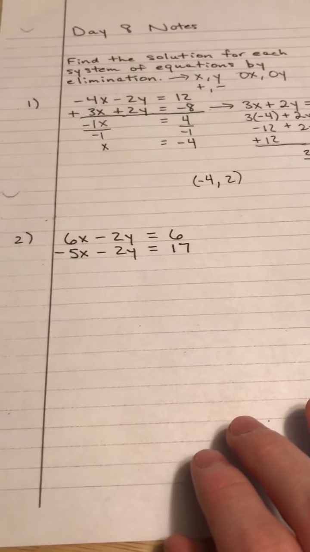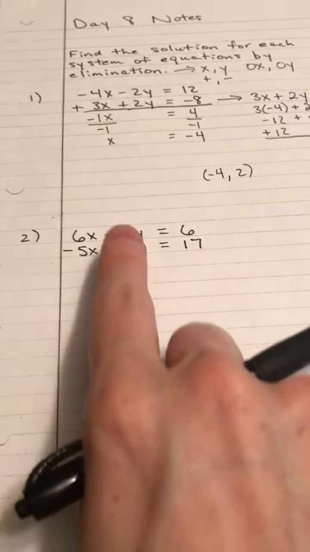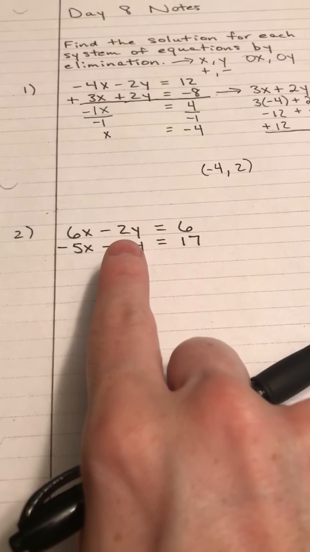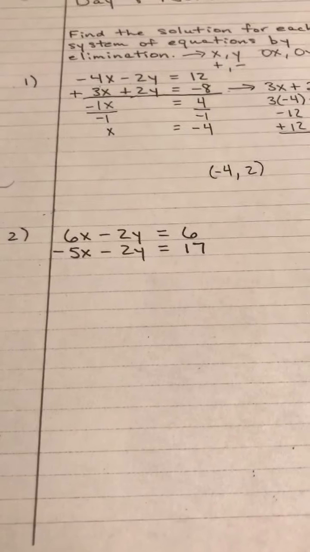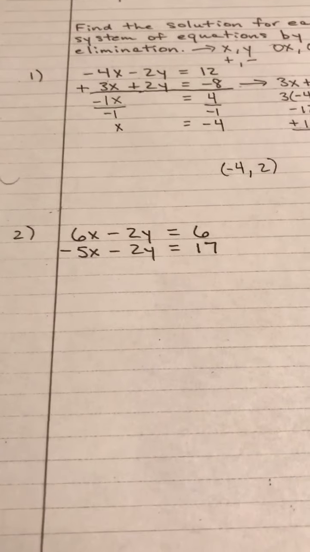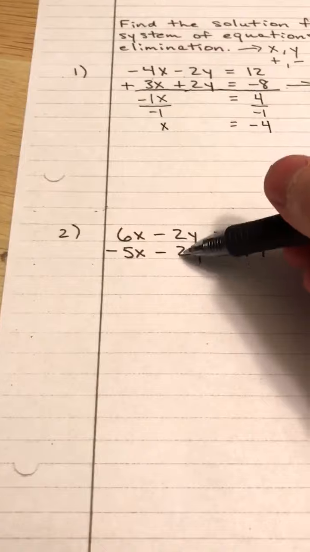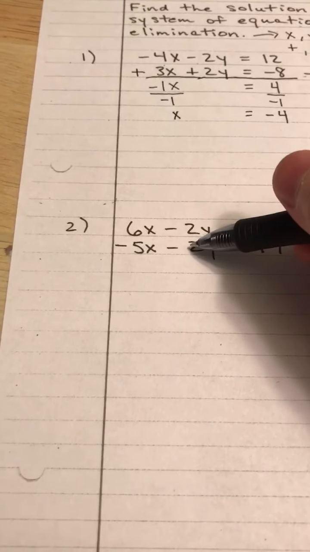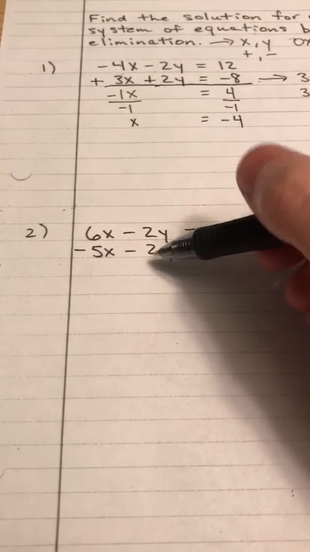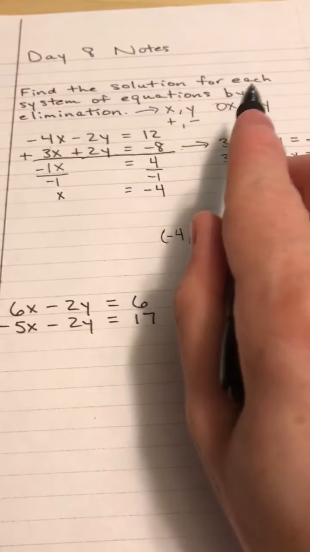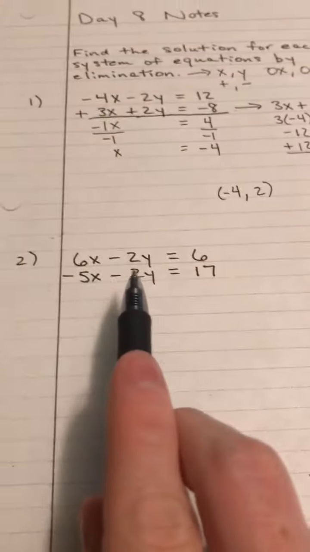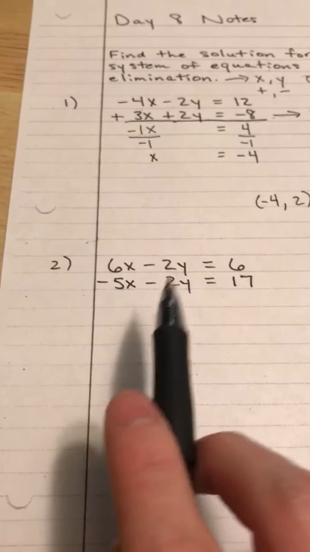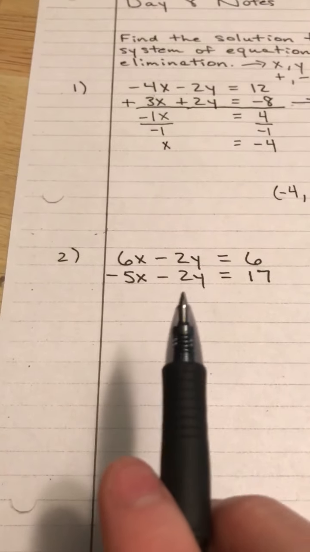For number 2, notice how the numbers match up. We've got a negative 2y on top, and we've got a negative 2y at the bottom. So, because the numbers match up, if I were to add these two lines, negative 2 plus negative 2 would give me negative 4y. But remember, I'm trying to either get 0x or 0y. So I'm not going to be adding this time. Instead, I'm going to be subtracting.